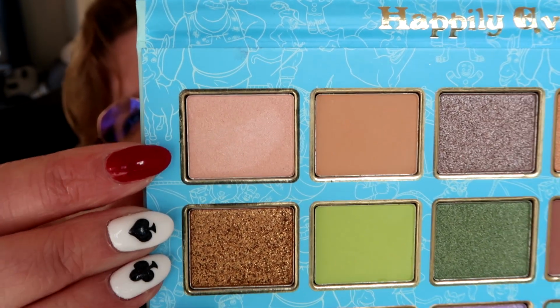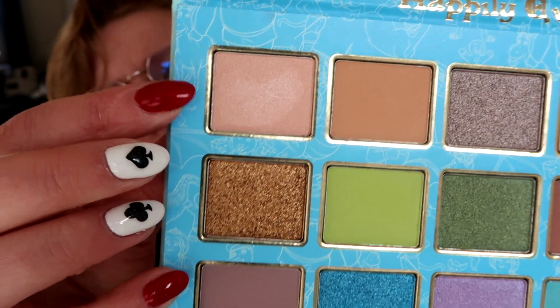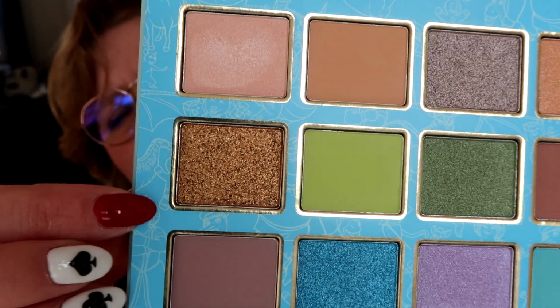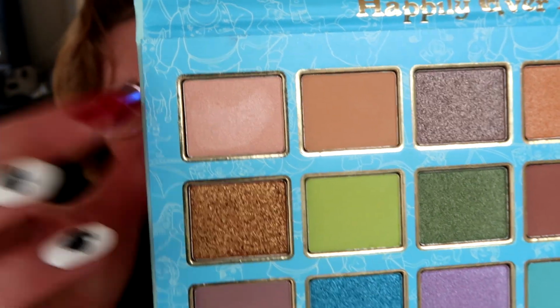This is not a matte. Again, it's not really a shimmer. It more so has a sheen. You can see the difference in these shadows. This is like a real shimmer, and this one just has a sheen to it. I don't know how to describe it. So we're working on all of those eyeshadows.